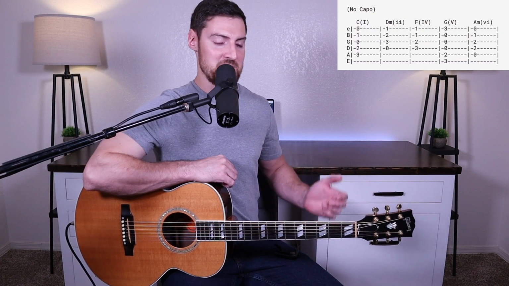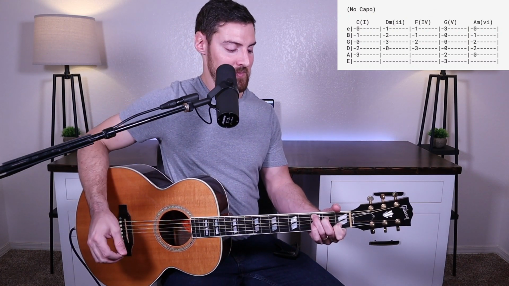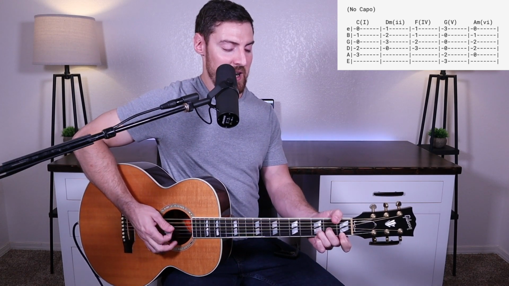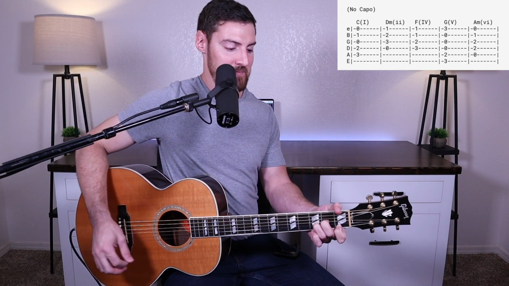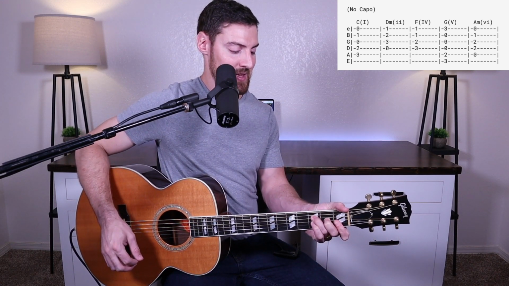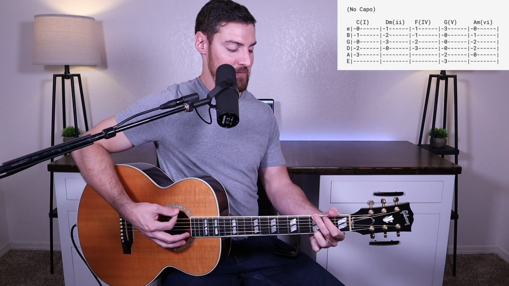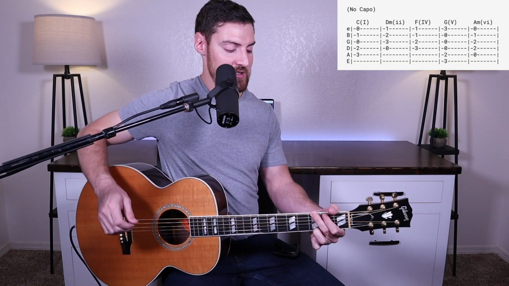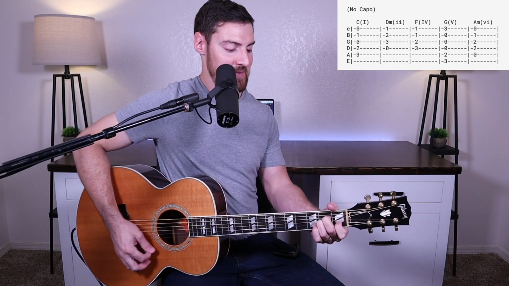The most common chords in the key of C are: one chord would be a C chord. Then our 2 minor chord would be a D minor. Our 4 chord would be an F. Our 5 chord's a G. Then our 6 chord is an A minor.